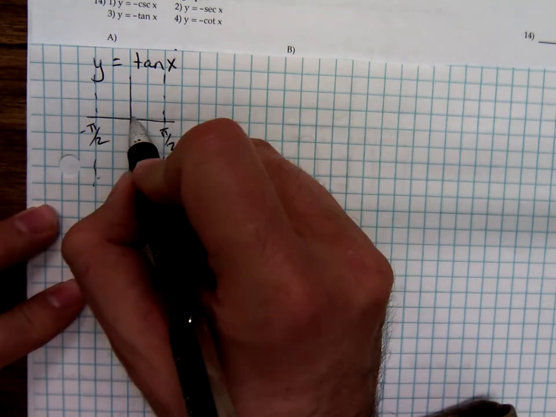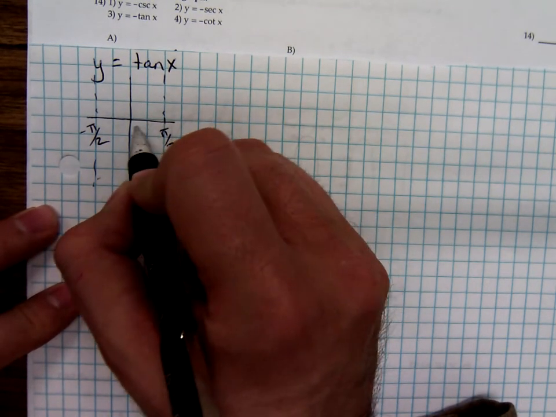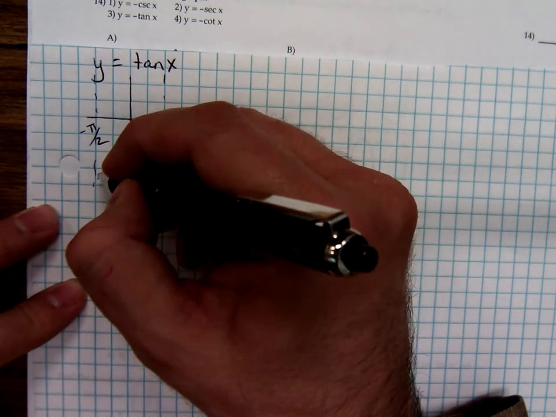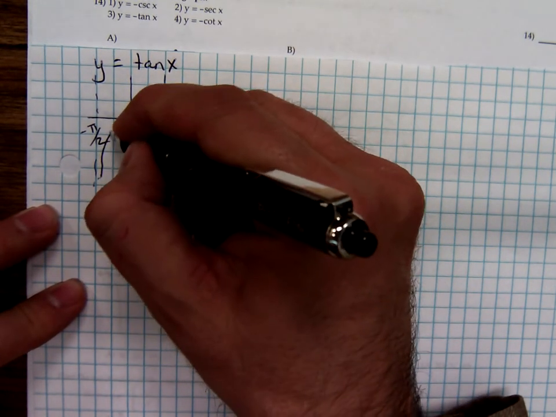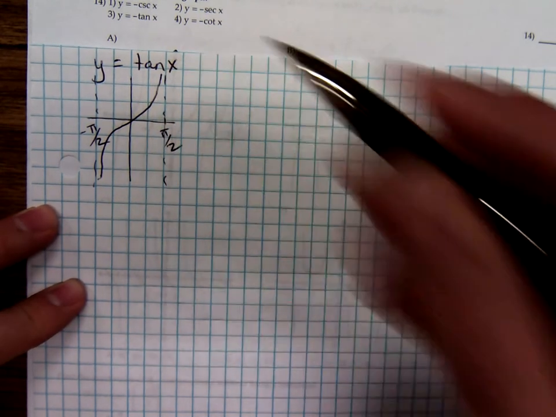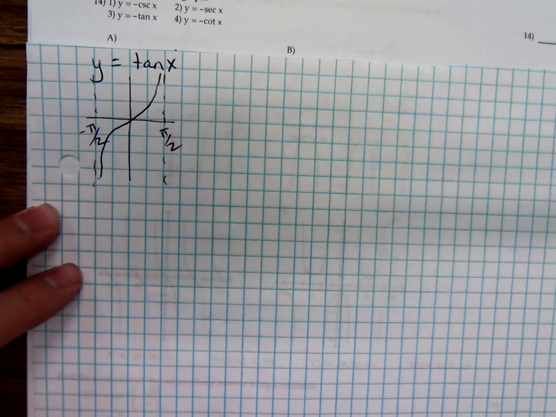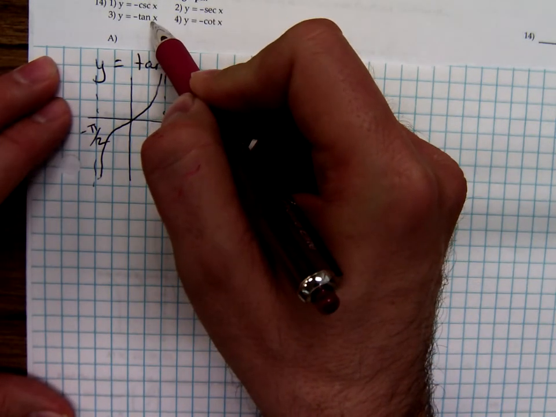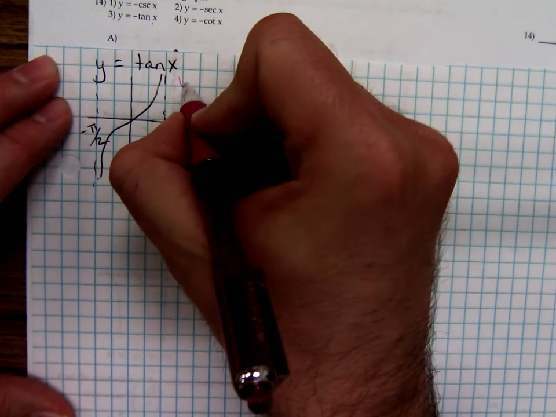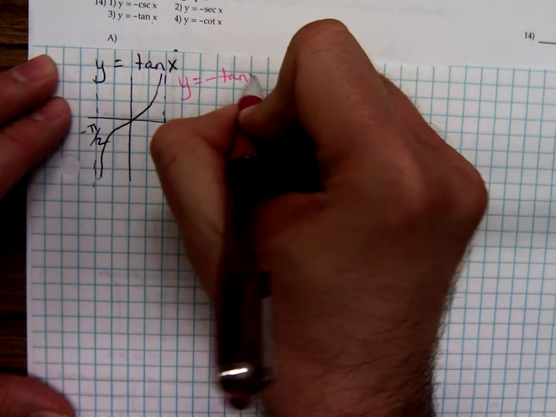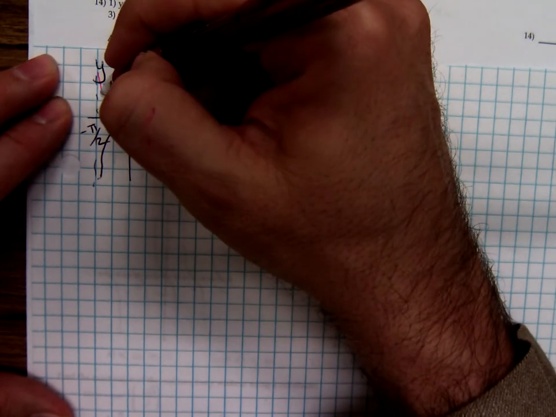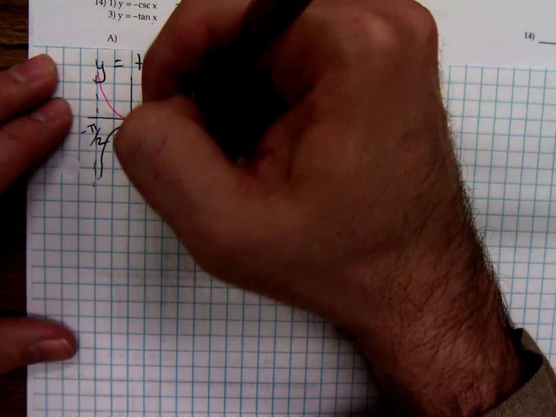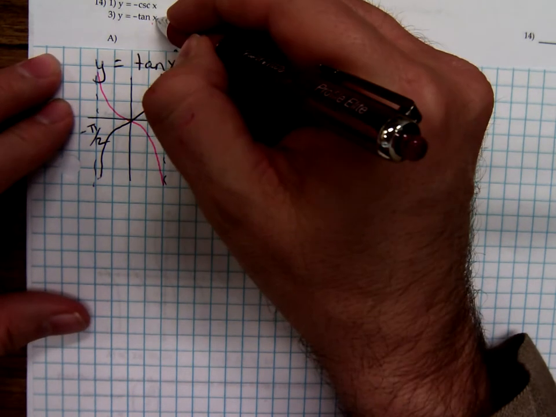Now, in the first quadrant, 0 to 90 degrees, all the trig functions are positive. So it's got to be above the x-axis there. So here is the graph of y equals tangent x, positive tangent x. That's not what we want, because number 3 is y equals negative tangent x. The graph of that would go down like this. So I'm looking for number 3, negative tangent x.